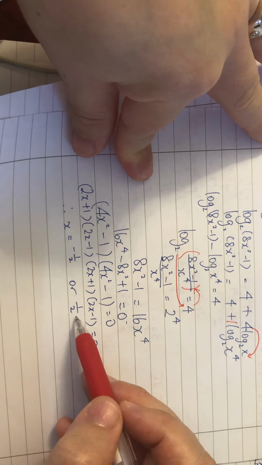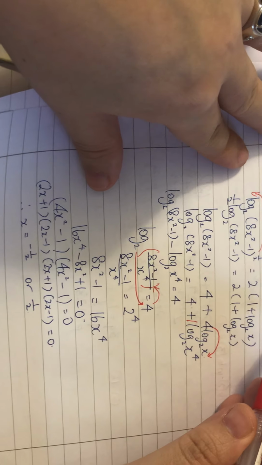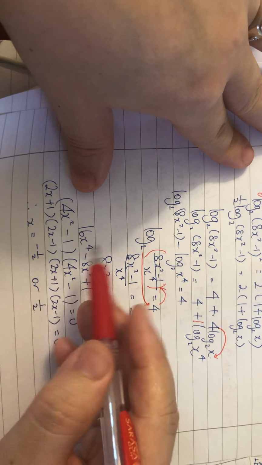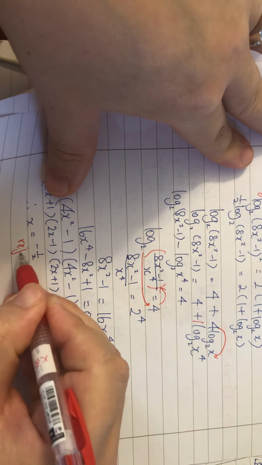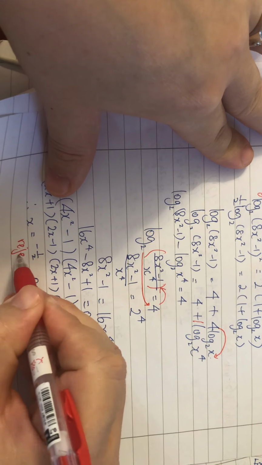You see, I never reject. Very bad. You must always check the answer, whether my answer is correct or wrong. You cannot log a negative number, so this has to be rejected. Okay, that's all. Finished, number 8.